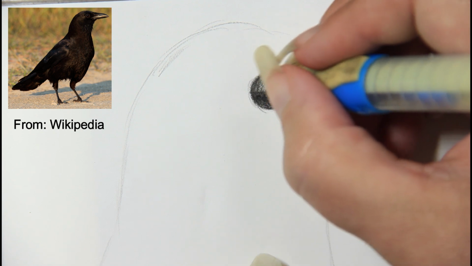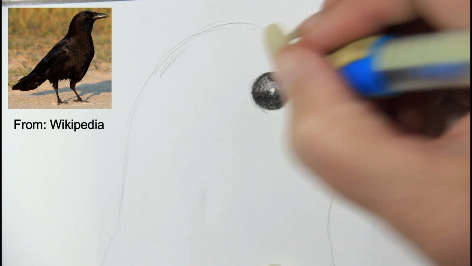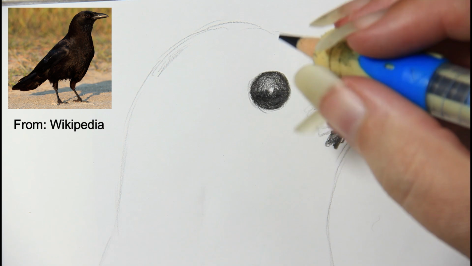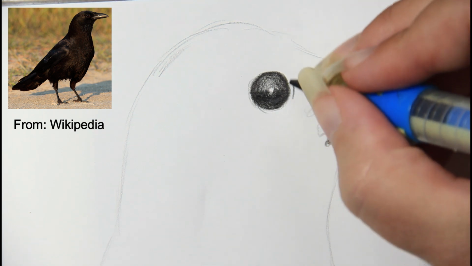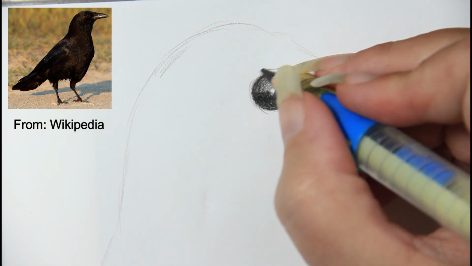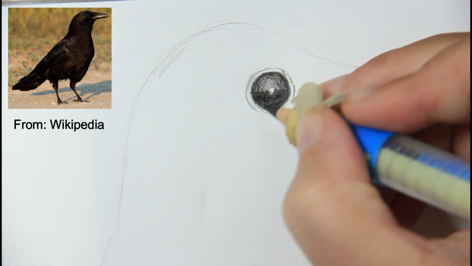Okay, I think we're about as good as we're going to get with this eyeball for now. It's kind of a weird highlight on that. That's okay. We'll figure it out in the end. And they've got a little rim around here. So, blackbirds. Highly recommend you draw one.